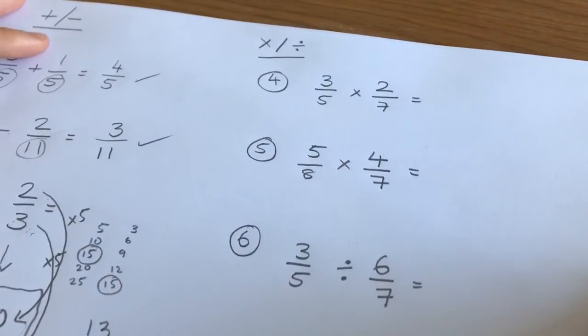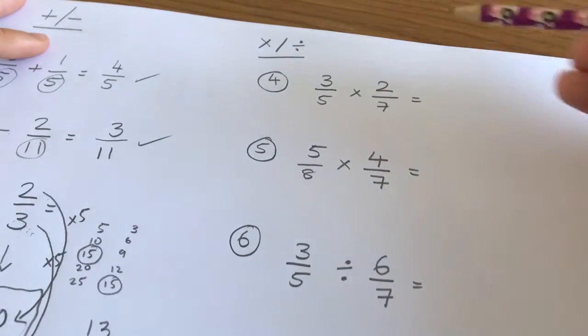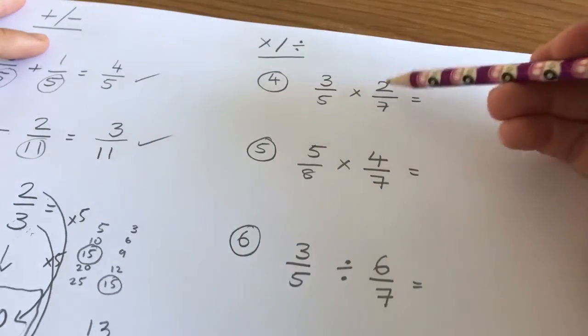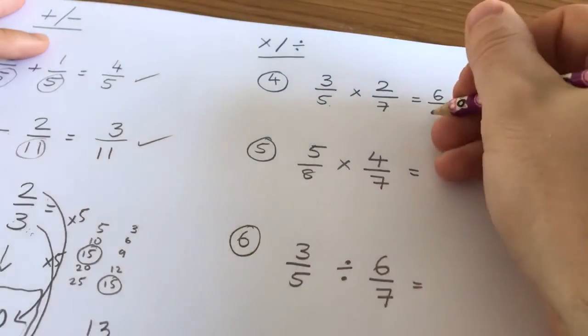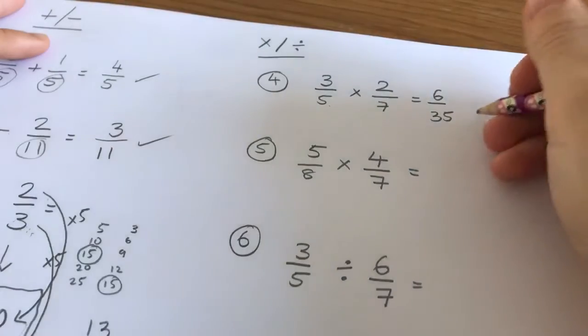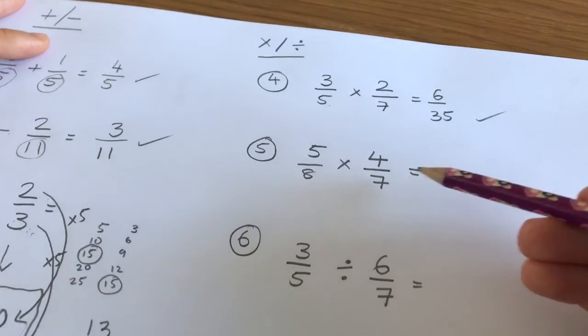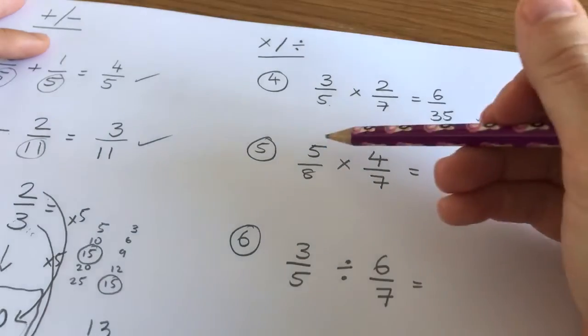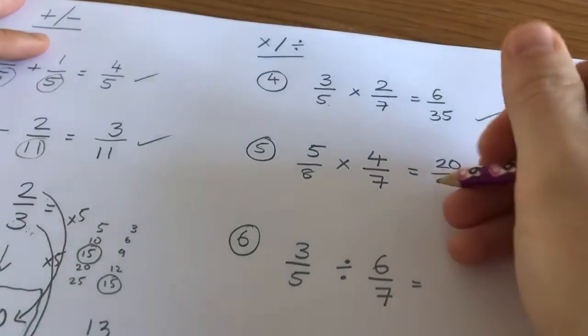Now this is most people's favourite because it's sort of the easiest sort of trick to do. 3 times 2, top times top is the top, bottom times bottom is the bottom. And that's it, done. Now I've put another multiplication here just so you can realise there's sometimes a little bit more that you need to do. Top times top, bottom times bottom.